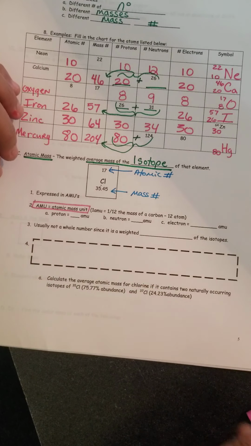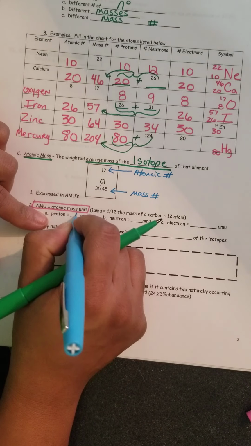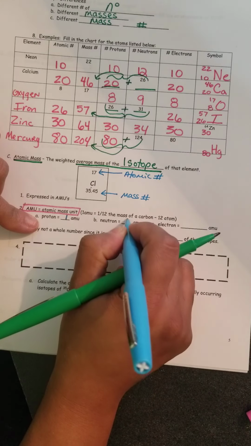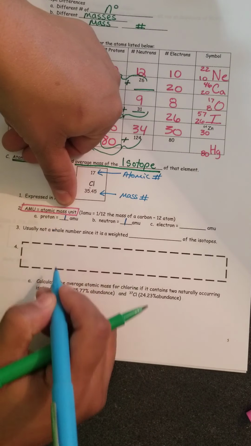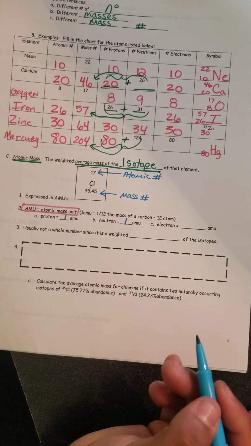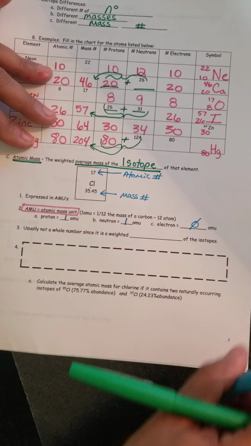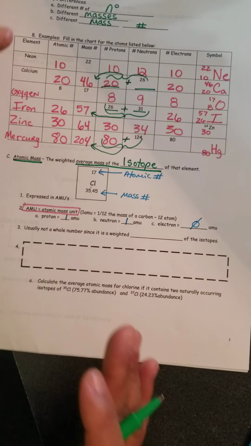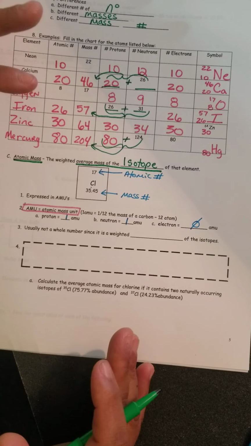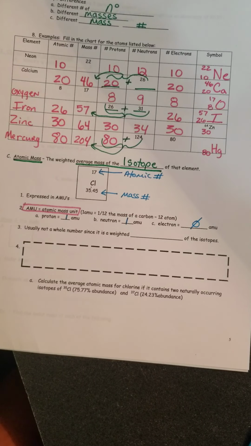So it says here, a proton equals 1 AMU, a neutron equals 1 AMU. And what do we say about the mass of electrons? They're almost weightless. They're just so insignificant. 0 AMUs. So the electrons have no meaning within the atomic mass unit. We don't take those electrons into account.